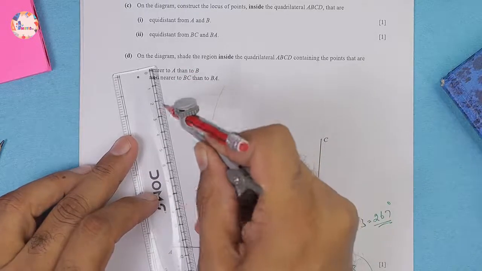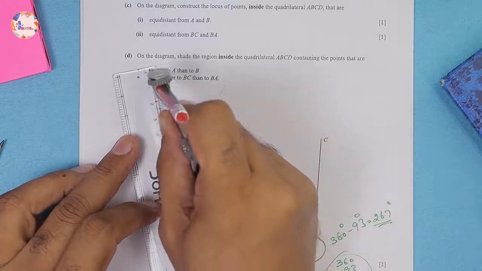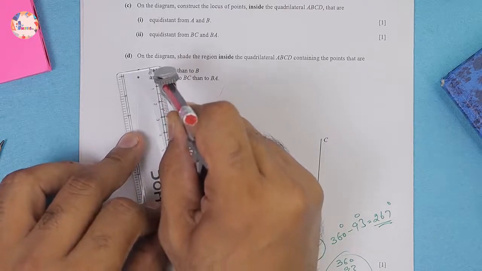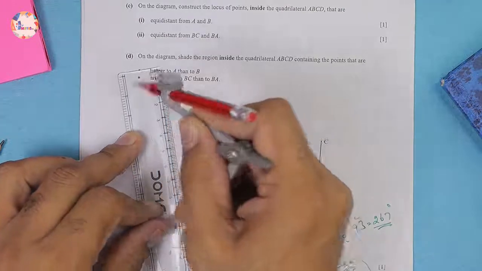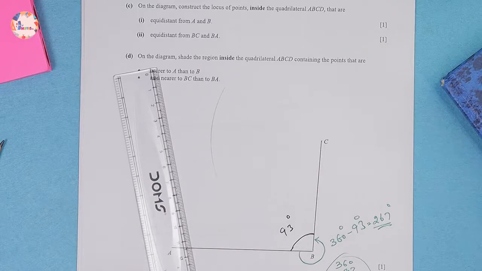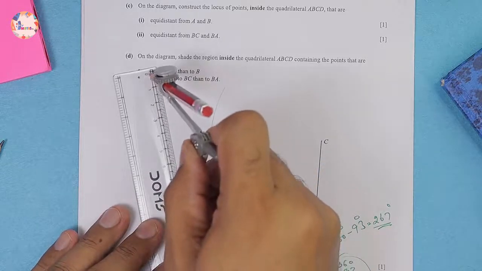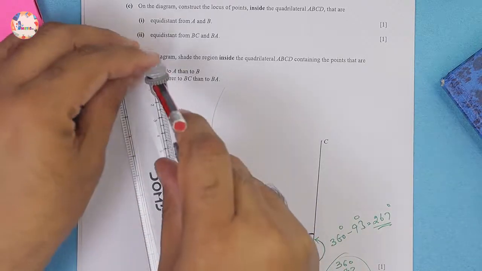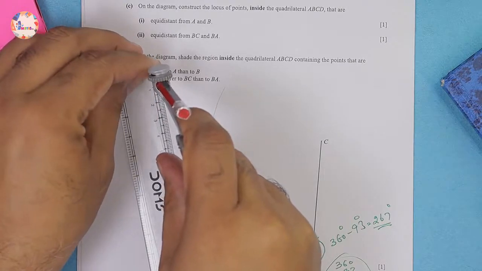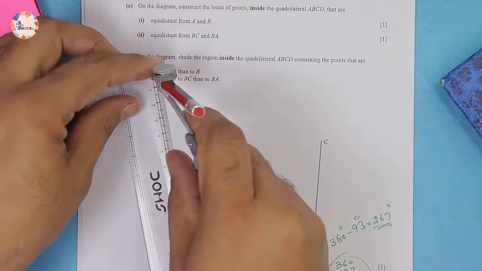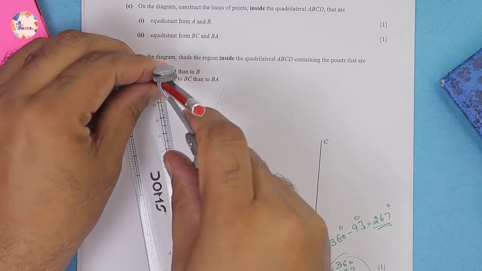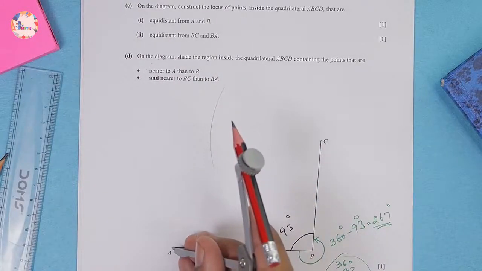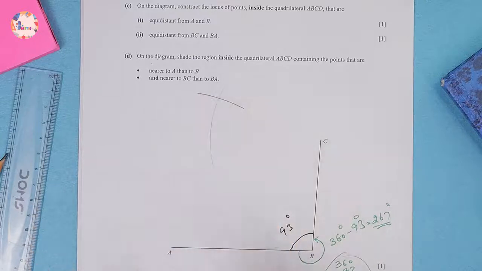So this will be 10, we'll have to open up to 10 centimeter. It's a little more, so we can adjust this. This is now almost 10 centimeter, a little higher length, so that's why it's creating a little problem. We can reduce a little. Okay, now this is 10 centimeter. Now we can mark from here, so this will be the point of intersection.